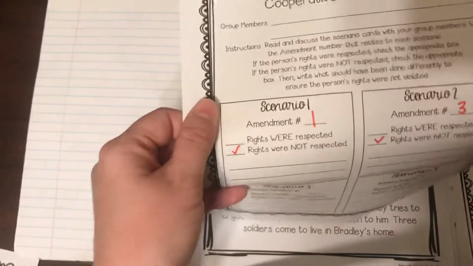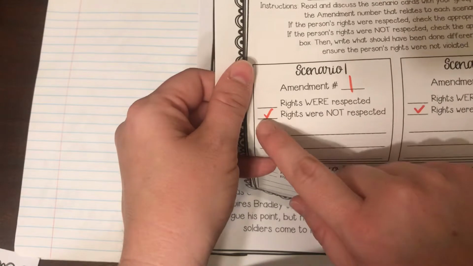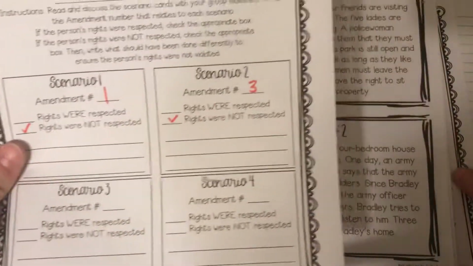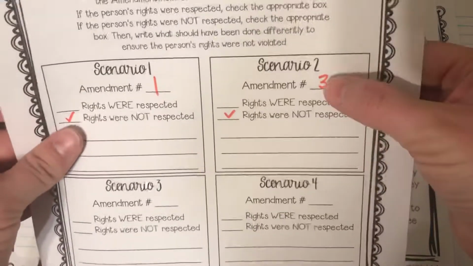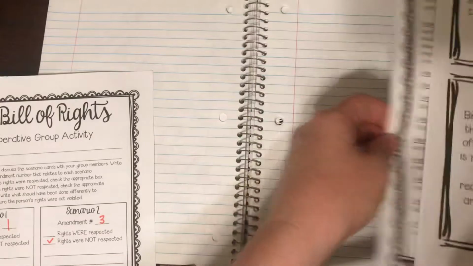So here we wrote in scenario 1, it represents amendment number 1. Their rights were not respected. And if you'd like to explain here, you can. We were just doing this quickly in class. Okay, let's move on to scenario 2 and what this represents.